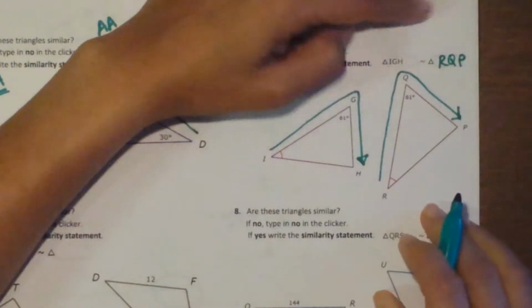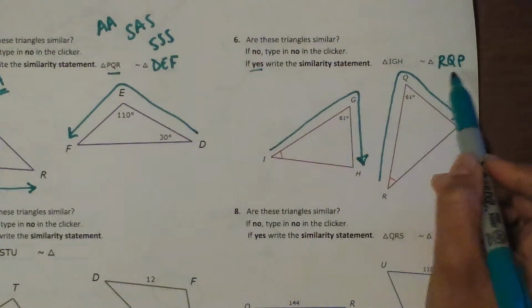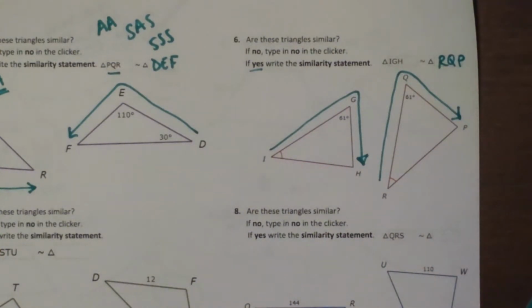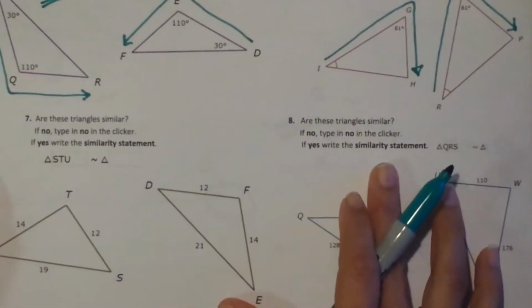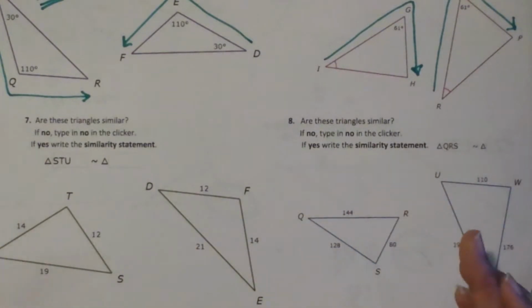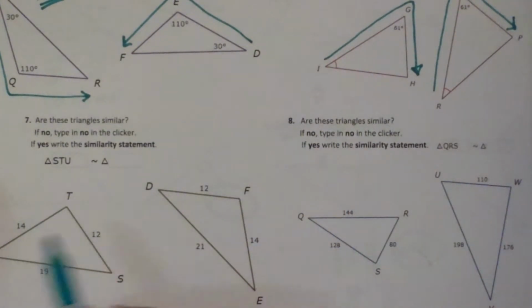RQP. Okay, and then that's what you'd put in the clicker, RQP. All right, number 7. Are these triangles similar? Okay, so again, you're looking at it. What do they give you? They give you 3 sides.